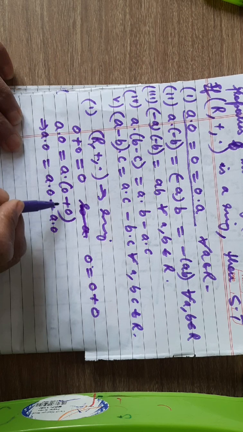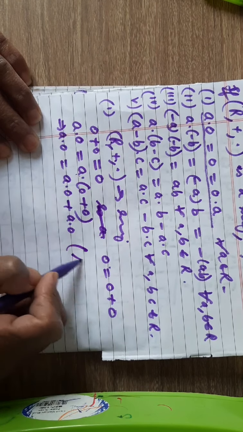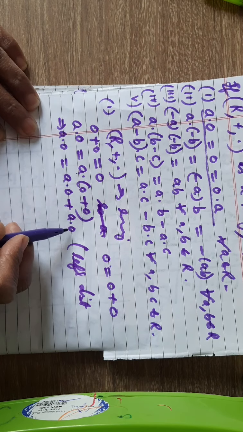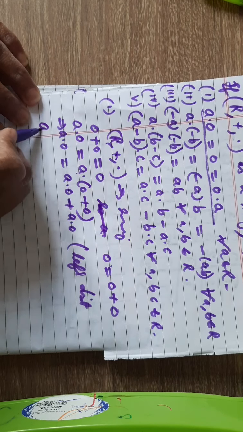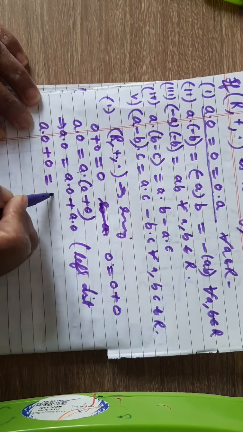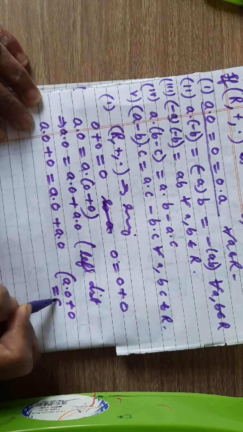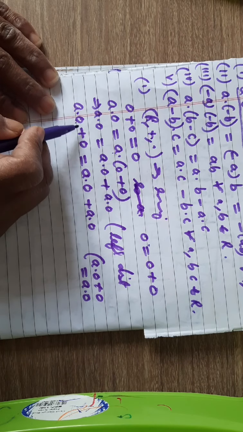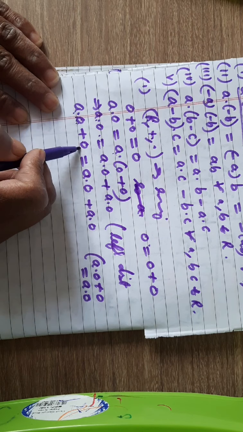Why is this possible? Because R is a ring, so it satisfies the distributive law, that is the left distributive law. So by the left distributive law, A into 0 is the same as A into 0 plus A into 0. But we know that 0 is the additive identity of R under addition. So you add A into 0 plus 0, which will be A into 0 plus A into 0, because A into 0 plus 0 is the same as A into 0.